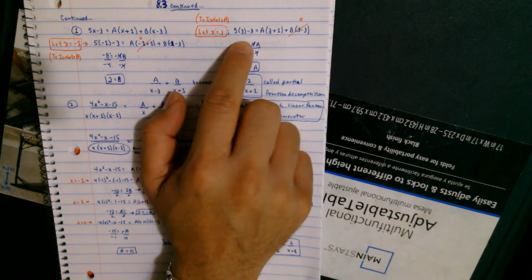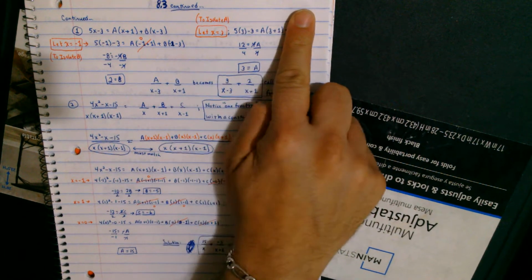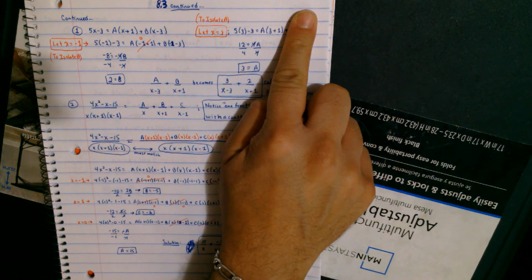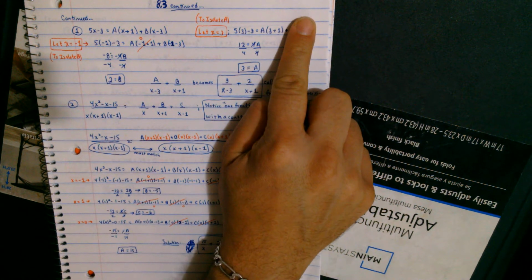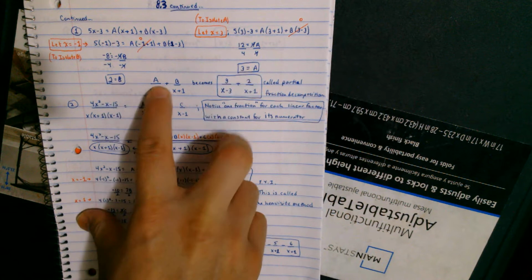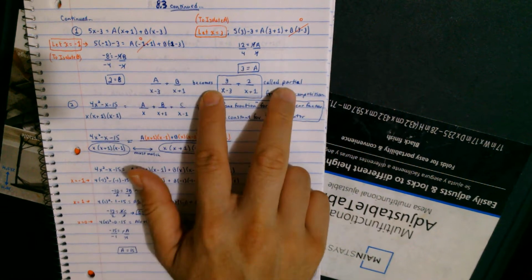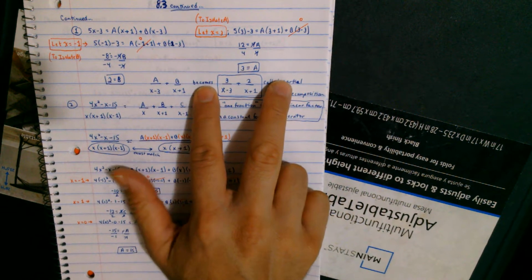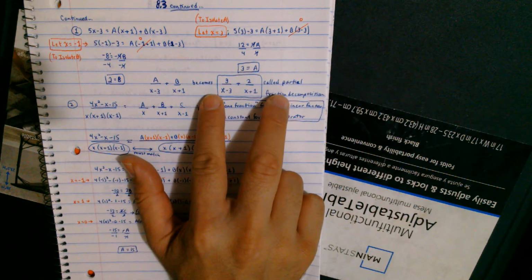When x is 3, plug in a 3 for everything. b cancels. b goes bye-bye. And so 4a equals 12. So you divide both sides by 4, and a is 3. So now we have the values for a and b. So a is 3 and b is 2. So these must be the two fractions that we began with. This is called partial fraction decomposition.